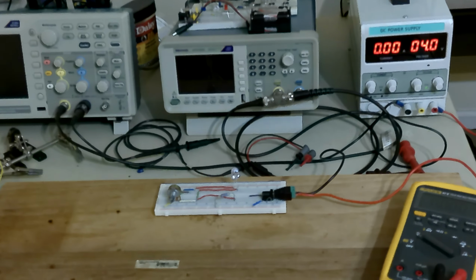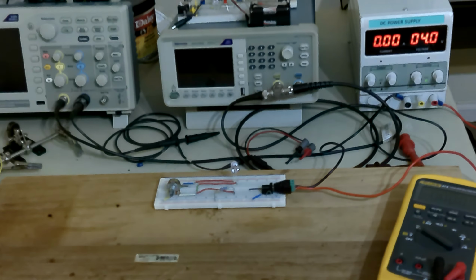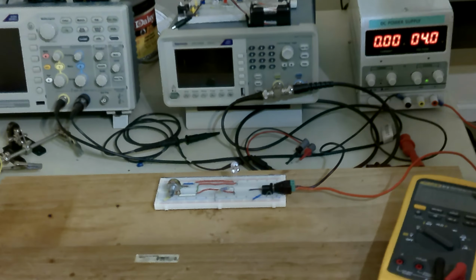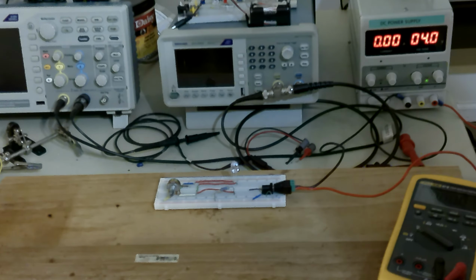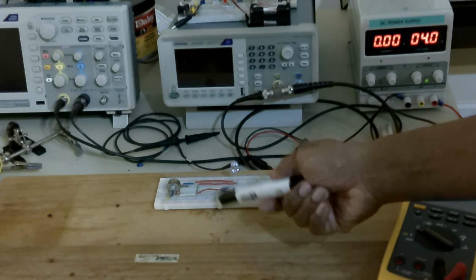And this is my circuit. This is my power supply, and I've got my power supply set to 4 volts. And this is my circuit.